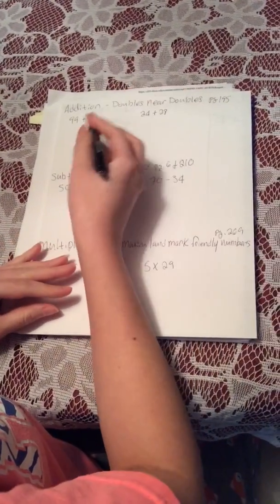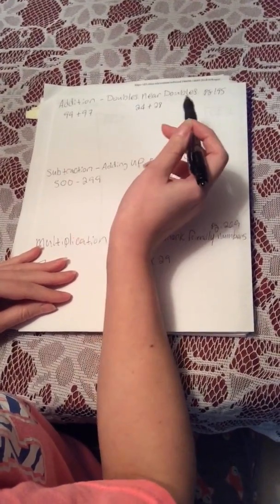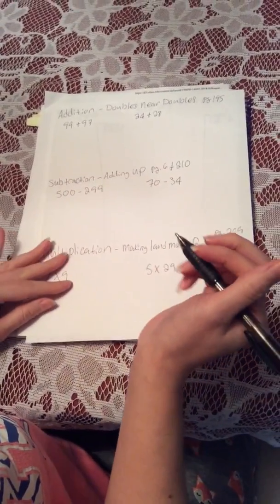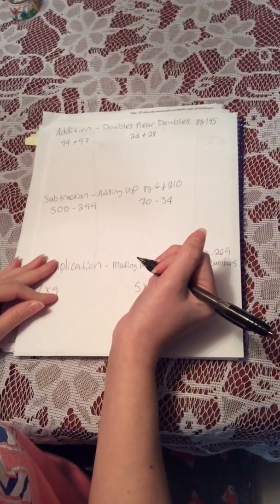Okay, the first is addition. I'm using doubles near doubles for my first two problems. My first problem is 99 plus 97.